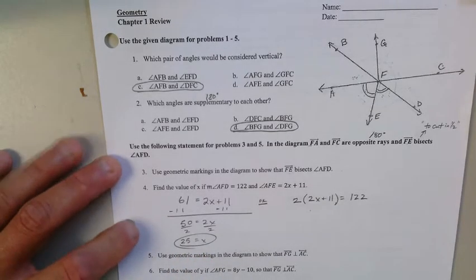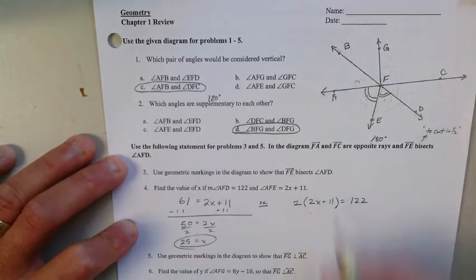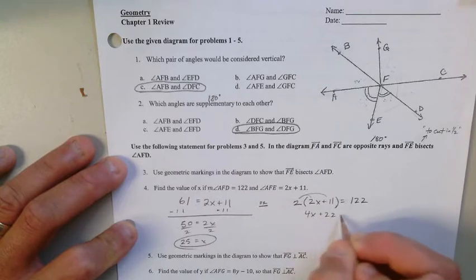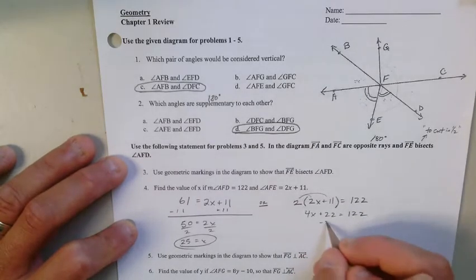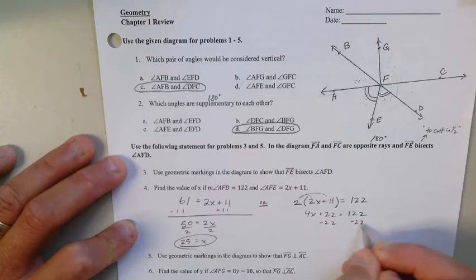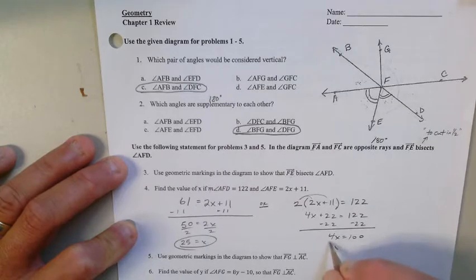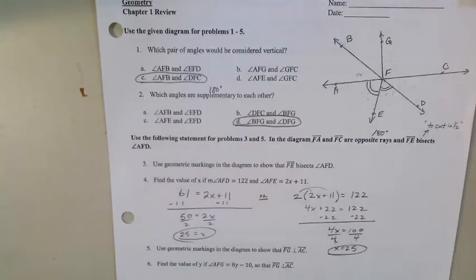Okay, so x would be 25. Here, you could either divide both sides by 2 and get this equation, or you could go ahead and distribute it, which I think most of us would do. Okay, subtracting 22 then is 100, and then dividing through by 4 gives you 25 as well. So again, lots of different ways you can go about solving it. Just make sure you know one of them.